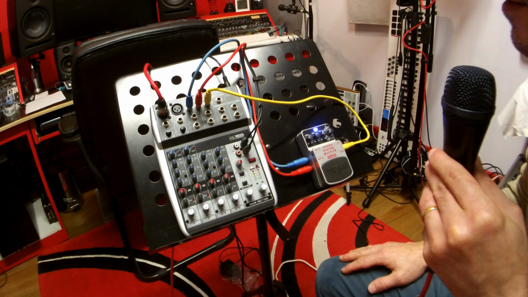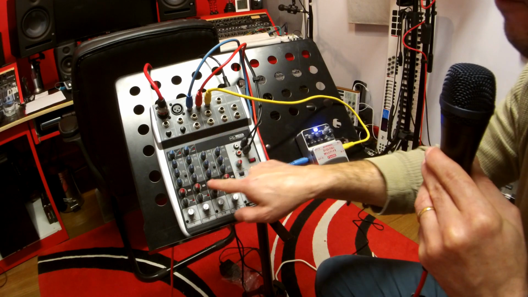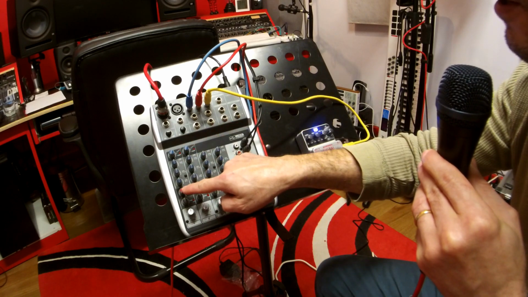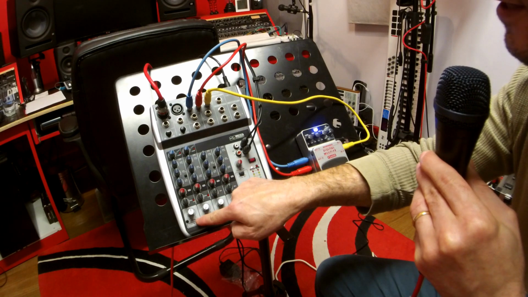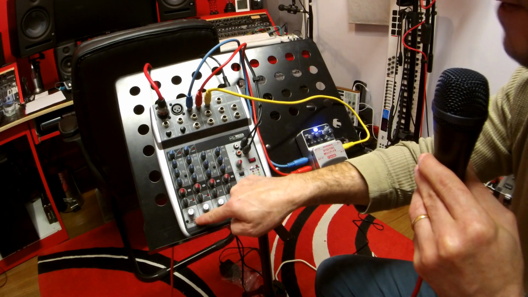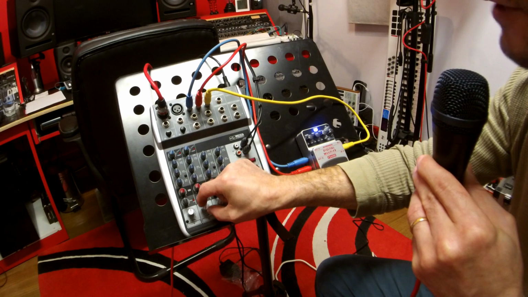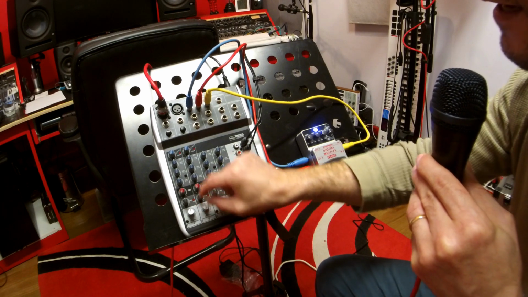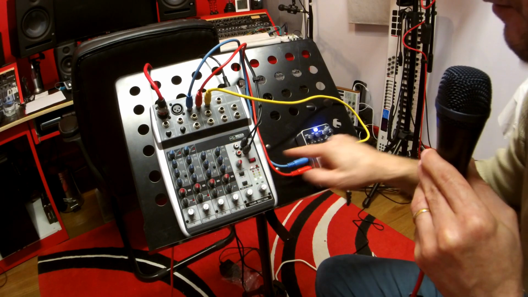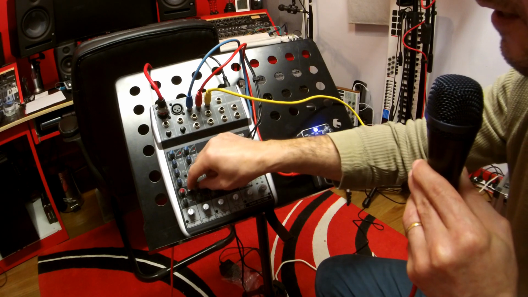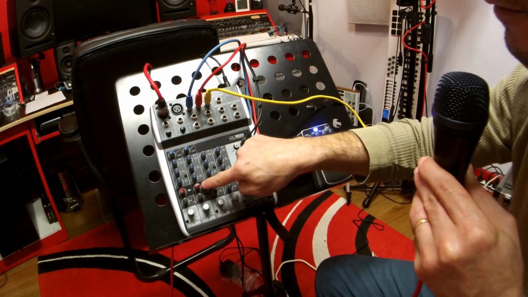Another note about the effects sends is that they are post fader. That means they are after the fader. So if you turn the fader down on your channel, that means no signal will be sent out to the effects send regardless of how loud you have this set.